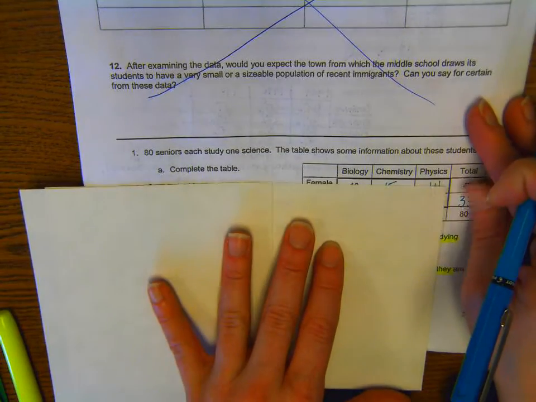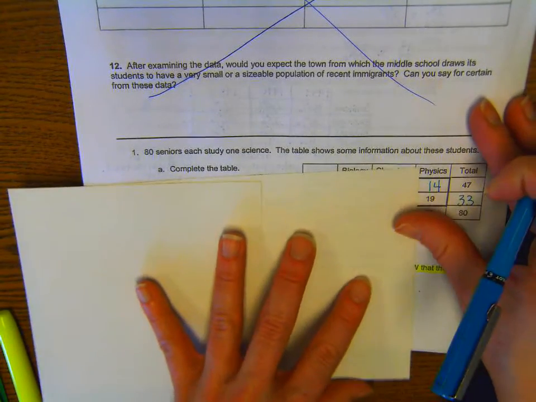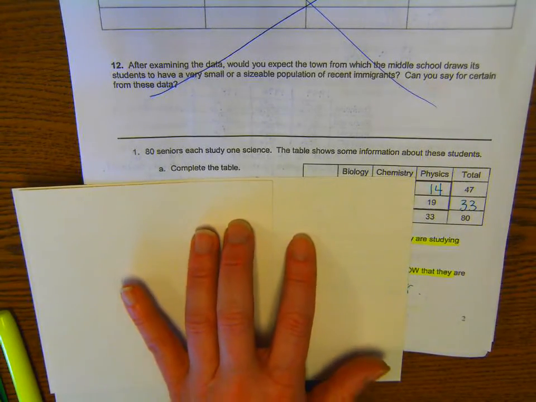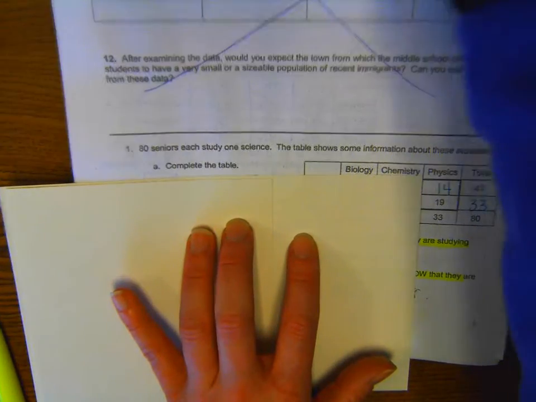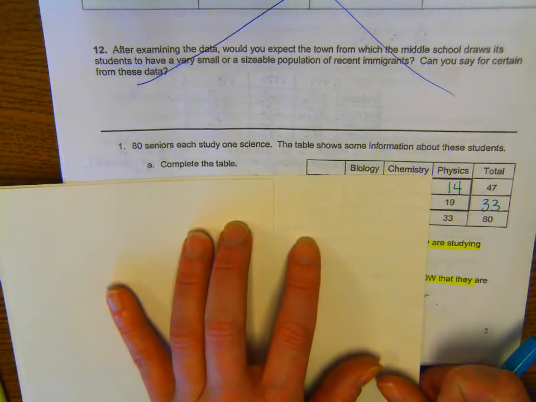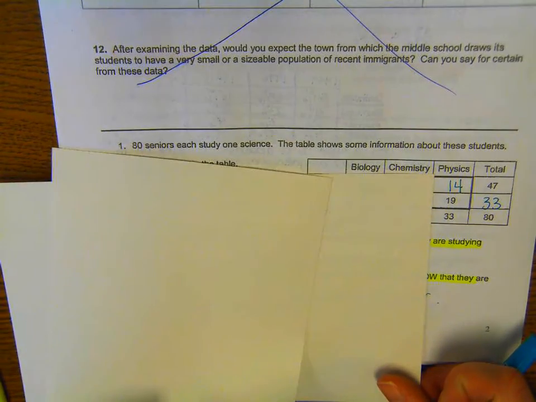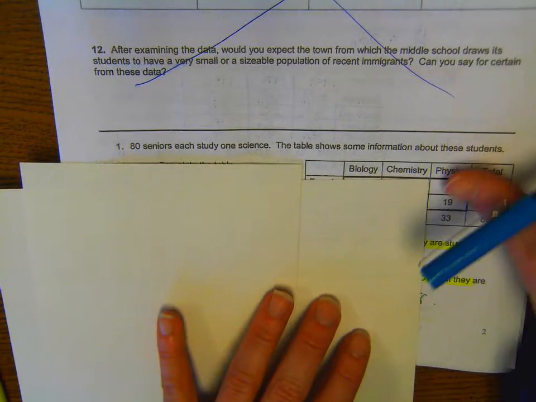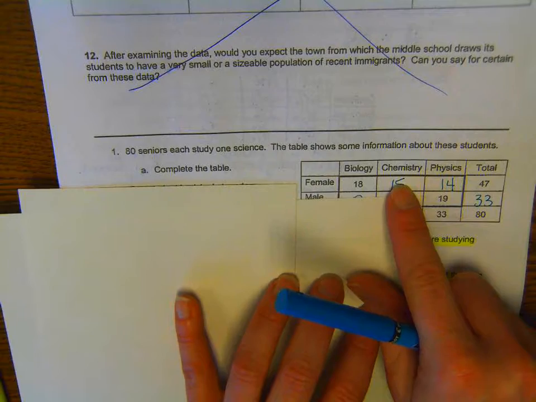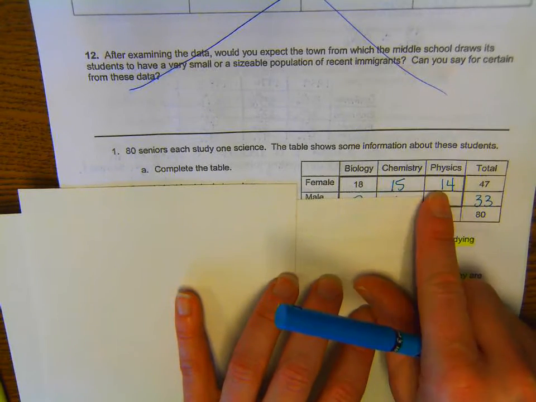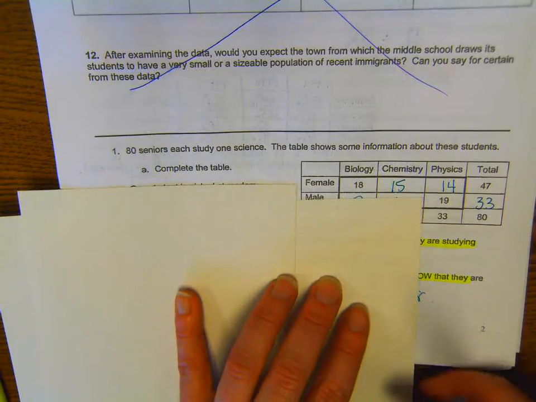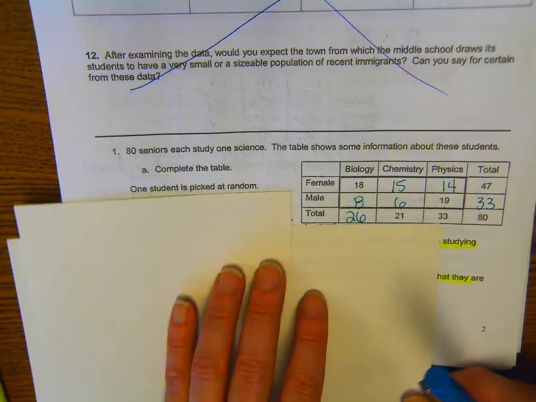We should then be able to fill in the physics. Wouldn't that have to be 14? Does that make sense? Okay. What else? We know that's 14, then the chemistry has to be 15 because 18 plus 15 plus 14 has to add up to 47, and then we could complete the rest of the table.